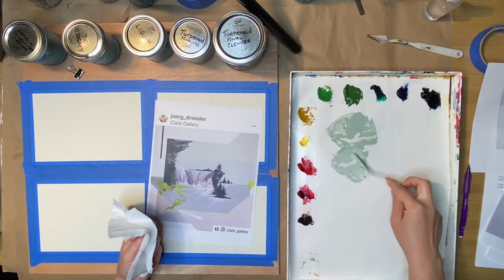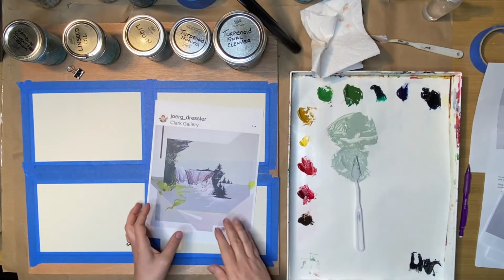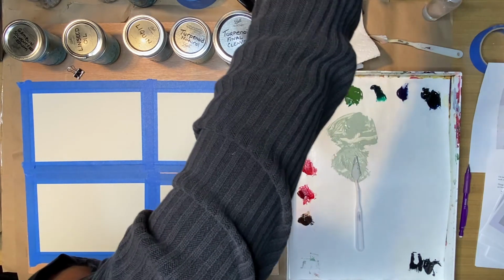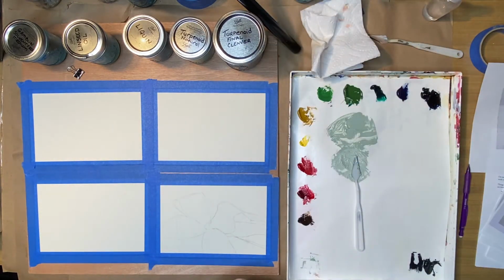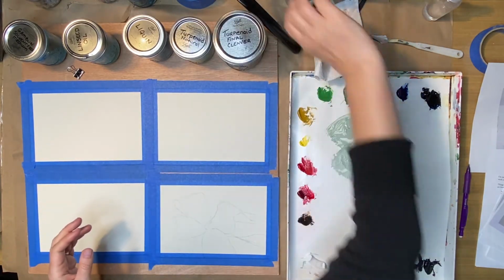My hope is that I'm mixing my palette for my final painting. I'll get a little more white. Oops, sorry.